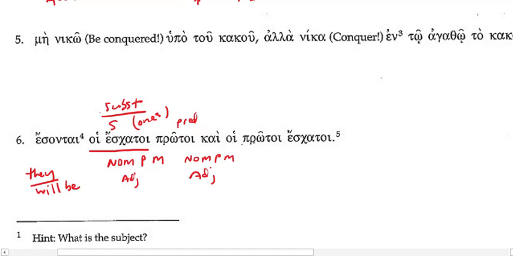And then, hoi protoi eschatoi. Same words, but they flipped, haven't they? We had the article with eschatoi, now we have the article with protoi. So which one of these is the subject? Yeah, hoi protoi is the subject. And the verb is implied from the first clause. And the first will be last. And that one is now the predicate use of the adjective. You see?